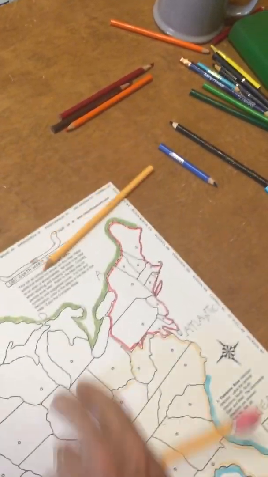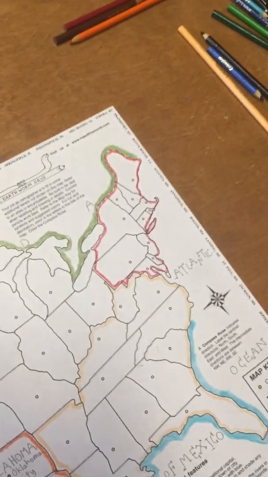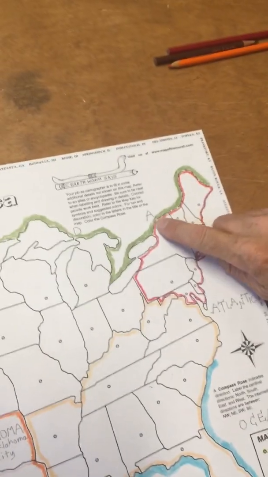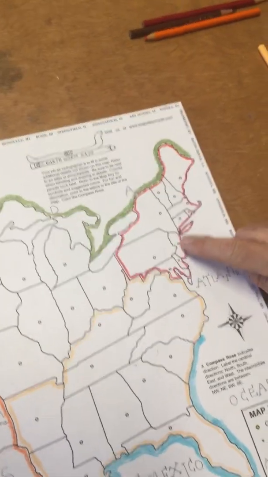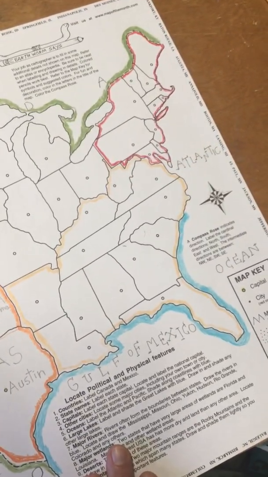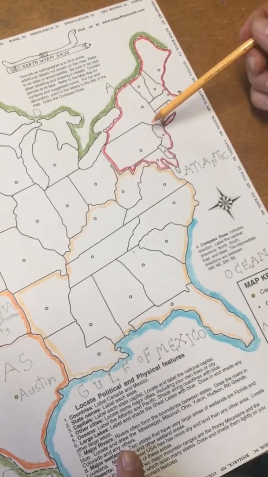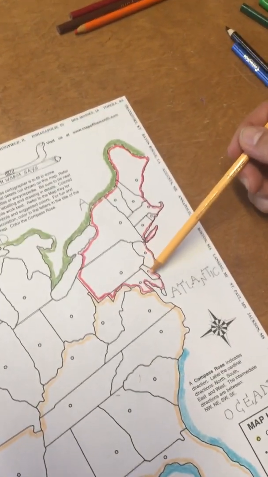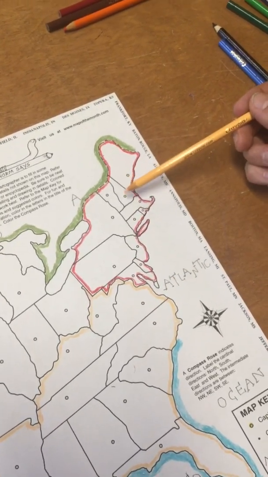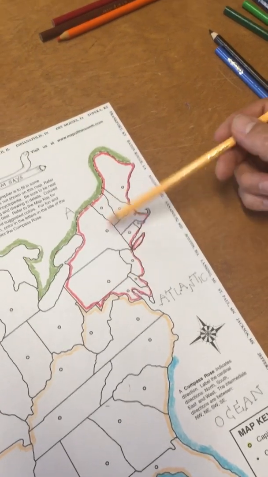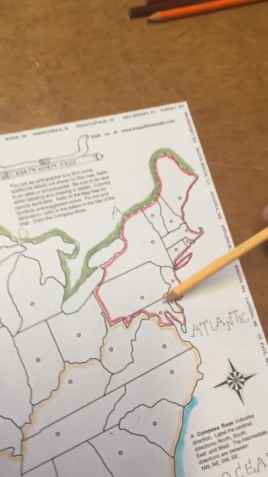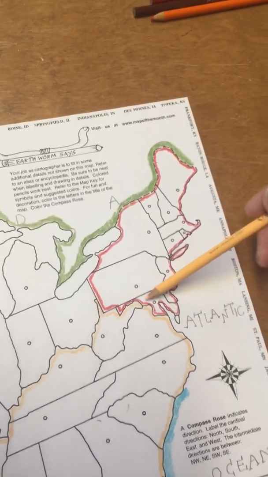All right, so let's look at what I've done as far as shading the region. I used a red to show the inner edge of the Northeast region, and I used sort of a peach color for the Southeast region. Now, some schools do it differently. Some schools include Maryland and Delaware as part of the Southeast. Others include it in the Northeast. So I've included it in the Northeast for this map, but you can do it either way. You could just change the shading if you need to include those two in the Southeast.